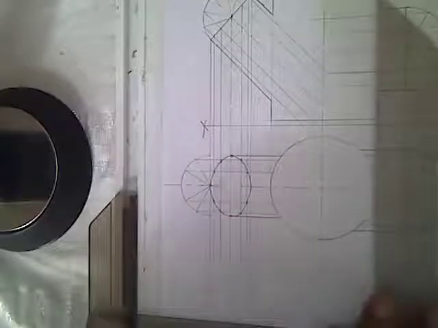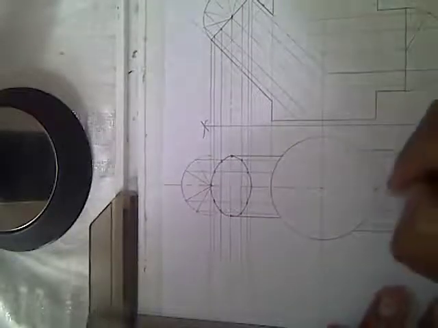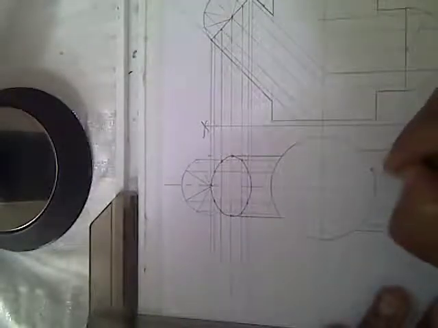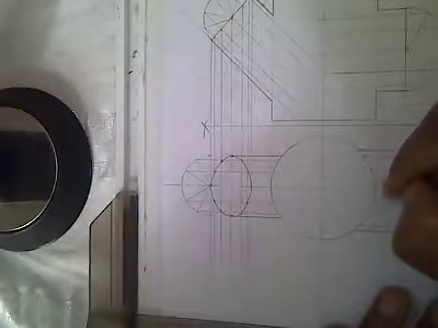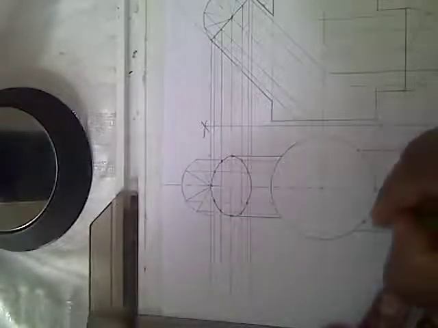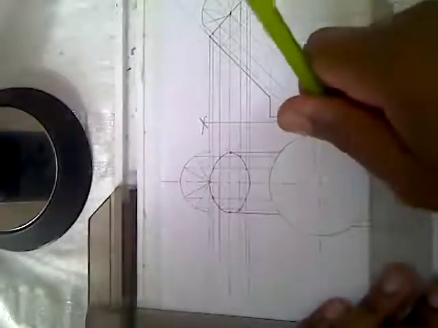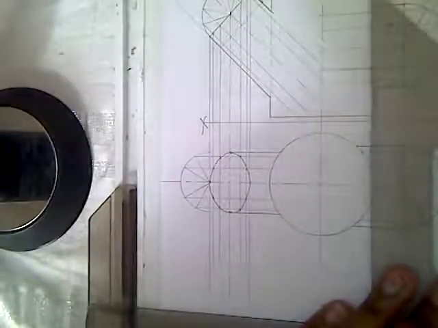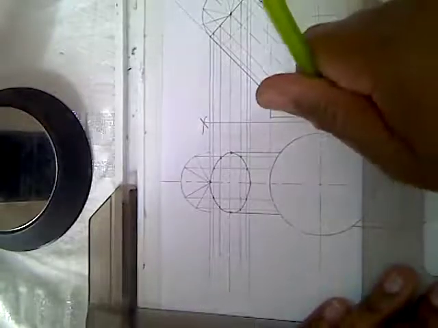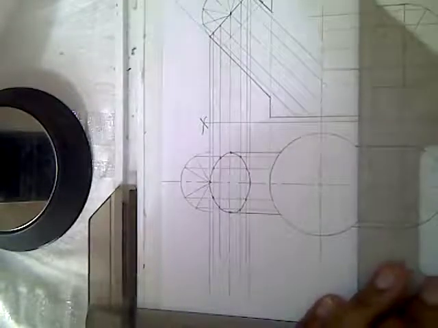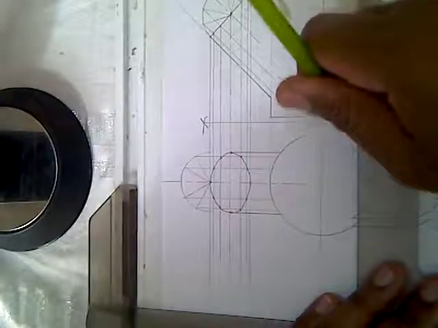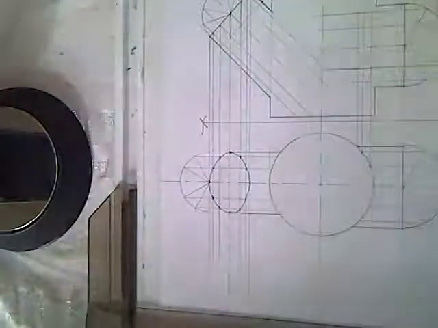We have this one, that 1, 2, 3. This is in line with that, that is in line with that. So I might as well take it from here. 1, 2, 3 up to there.